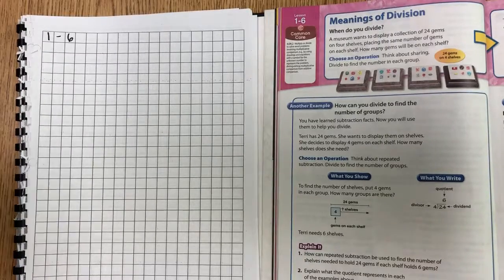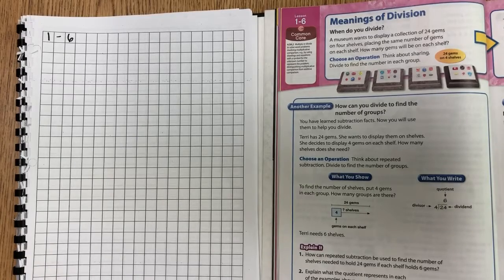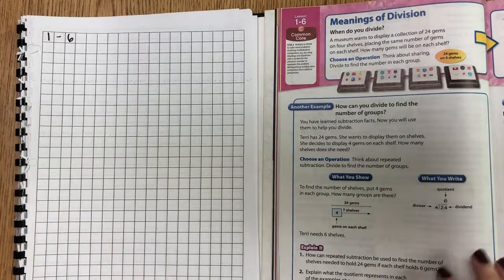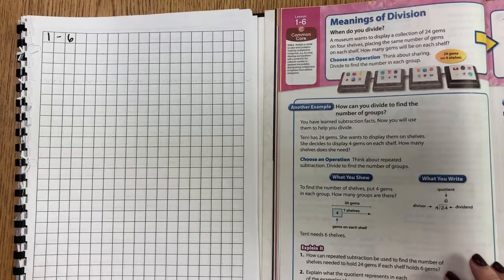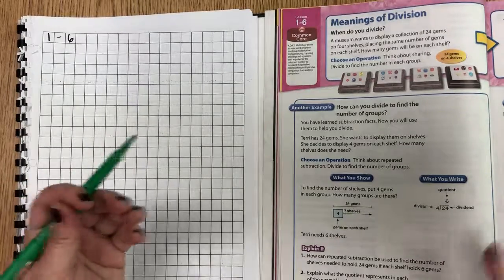So with this lesson, we're getting into division. And division is the same as multiplication. It's just backwards multiplication, just sort of in the same way subtraction can be solved by using addition as well. So, meanings of division.